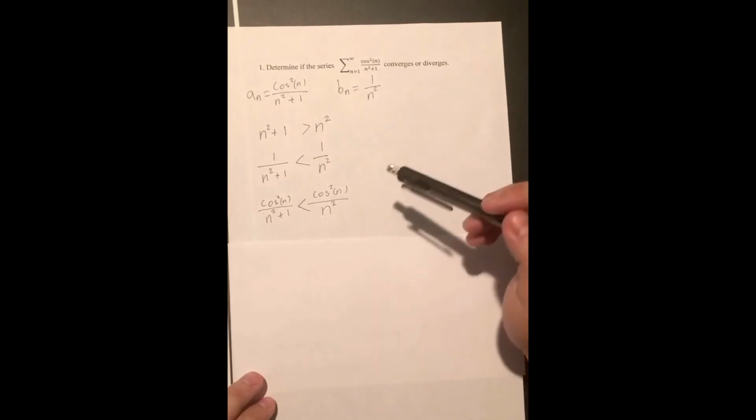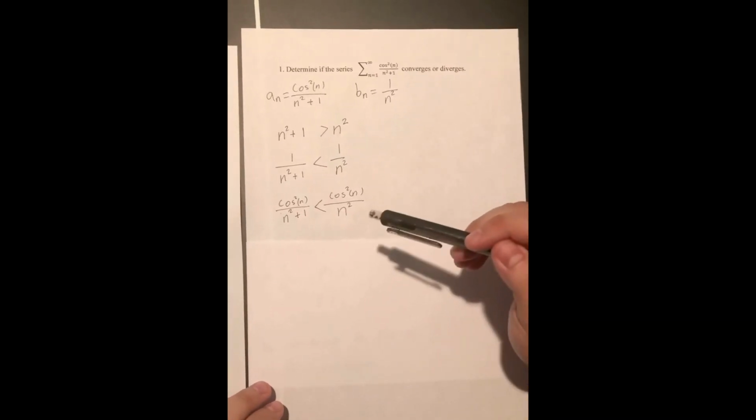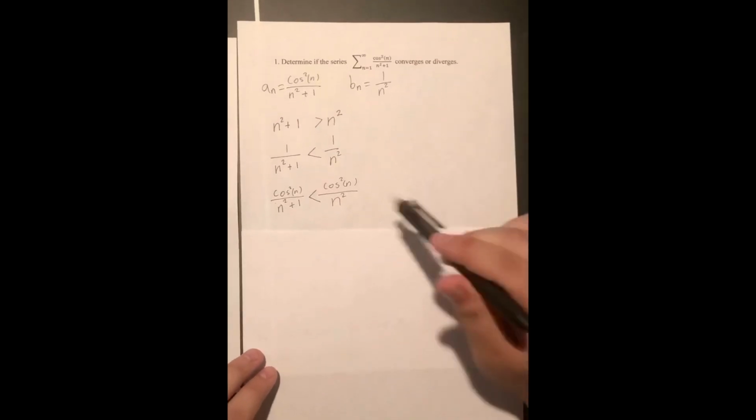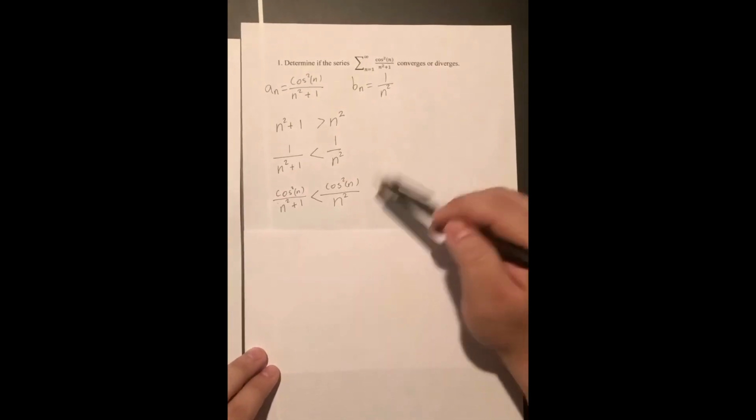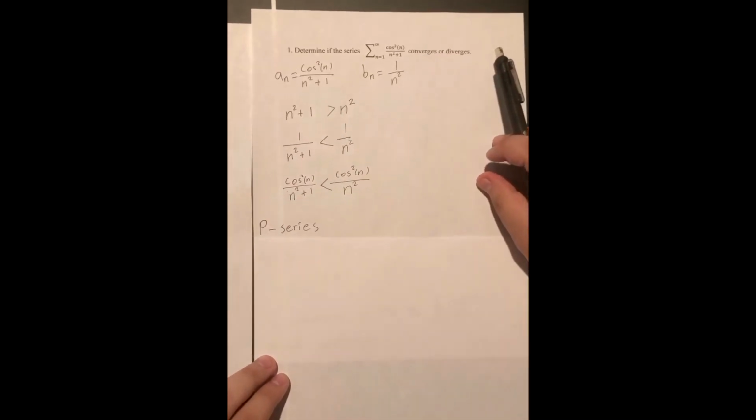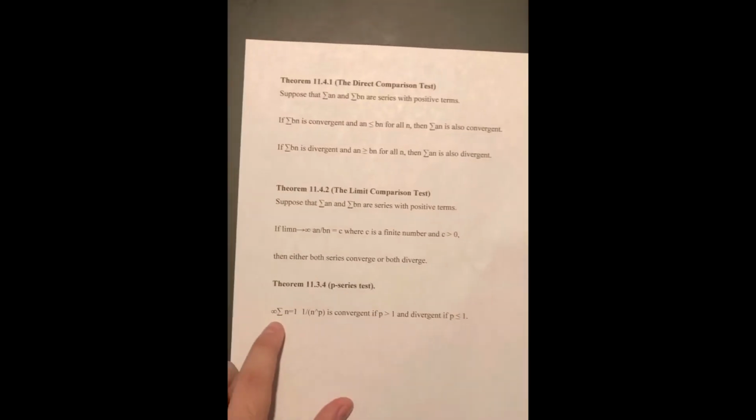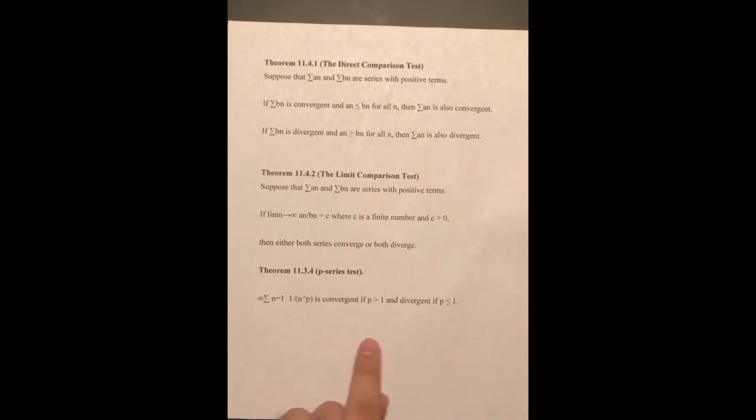So first we need to check if bn is convergent. To do that, we need to use the p-series test, which is theorem 11.3.4. The series n equals 1 to infinity, 1 over n to the power of p, is convergent if p is greater than 1, and divergent if p is less than or equal to 1.